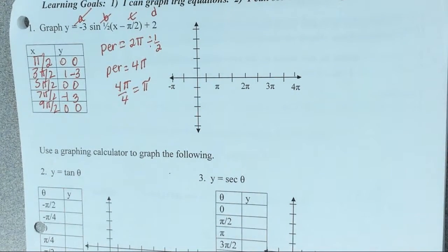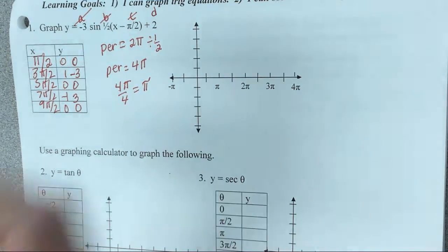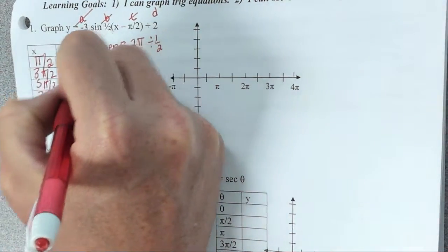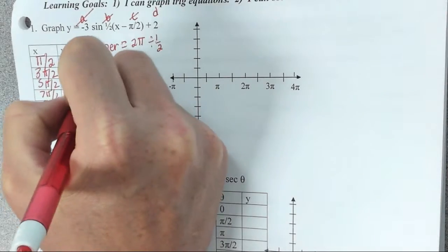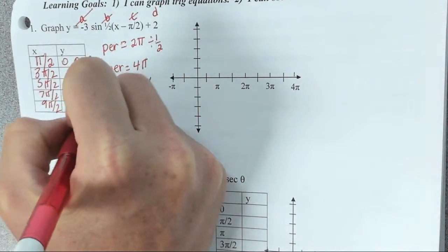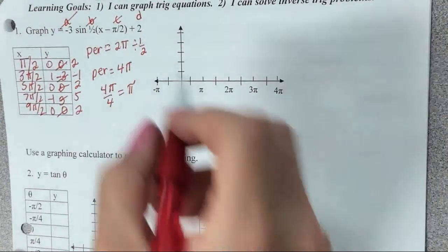The last thing I'm going to take care of is the change with the D, whether we're going to go up or down or whatever. So Jacob, what are we going to do with that? So I'm going to add 2 to all my y's. So 2, add 2, all the way through. And now it's just a matter of plotting those points.